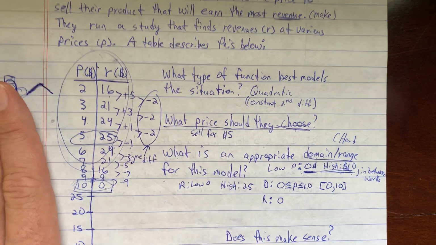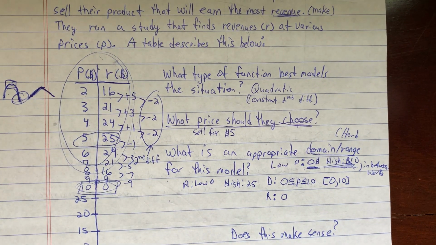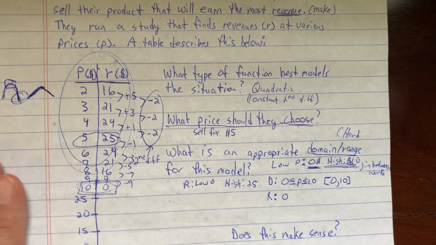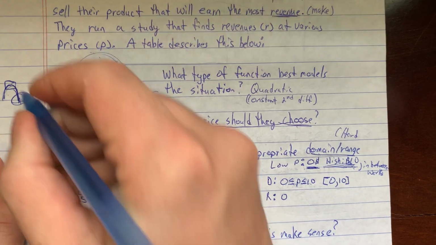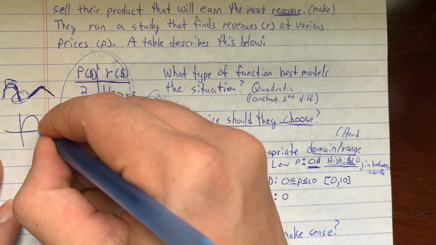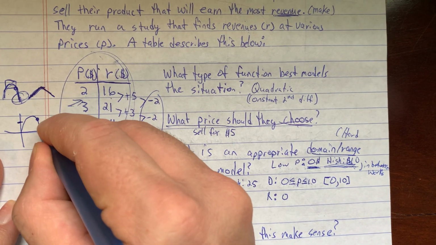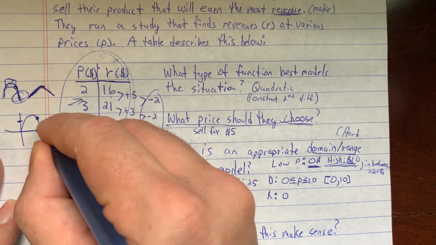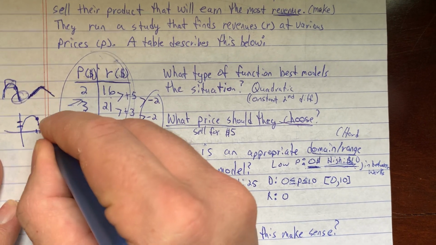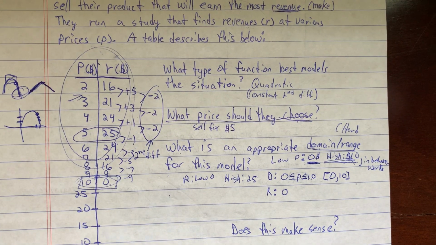Is it possible to make in-between values? This table skipped from 16 to 21. Is it possible to make $17? And the answer is yes. If I charged 2 point something dollars, I would make $17. And this is easiest to see from a graph. Even though the integer values for prices will give me places where it jumps over, I can tell that there will be in-between values where I can make in-between amounts.